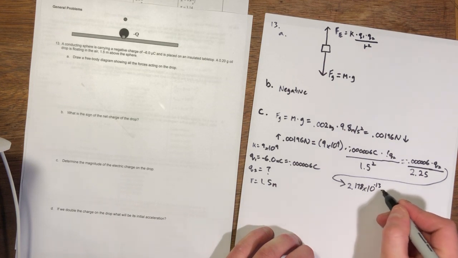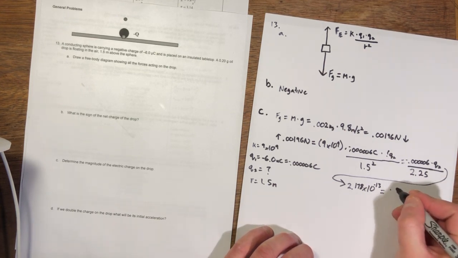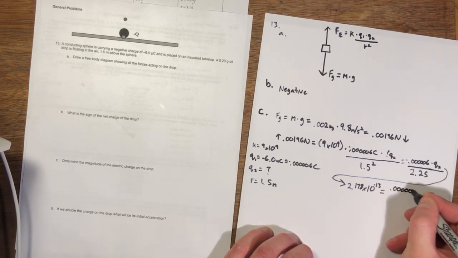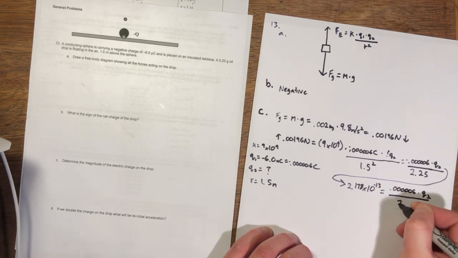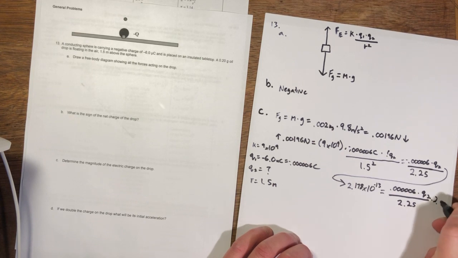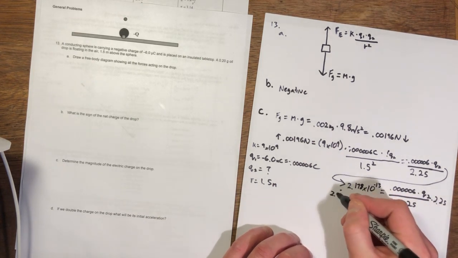And that's going to be equal to 0.000006 times 2.25.